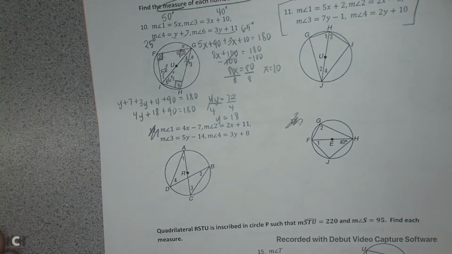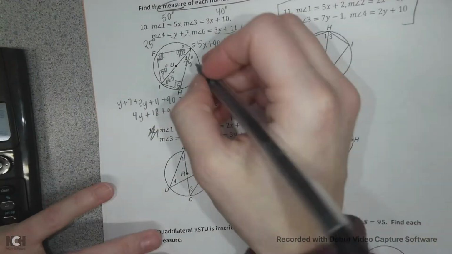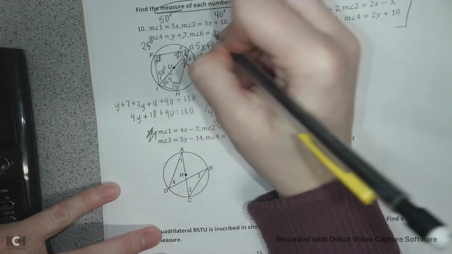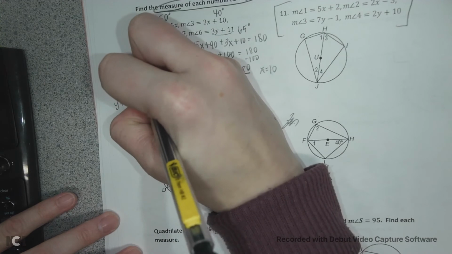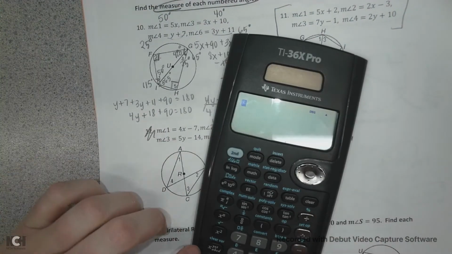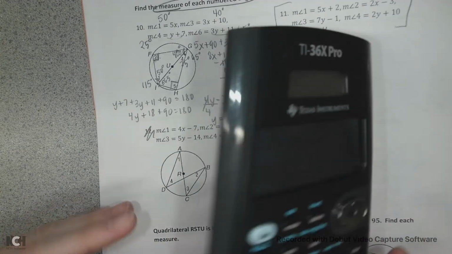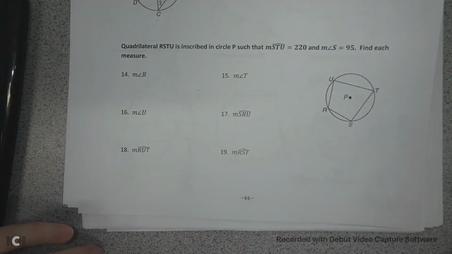Okay, so what that means, if I take 40 and 25, so that's 65, so this guy is equal to 65 degrees, and 50 and 65 is 115, so this guy is 115. Then if I add 115 and 65, I should get 180. Ta-da! It's perfect.